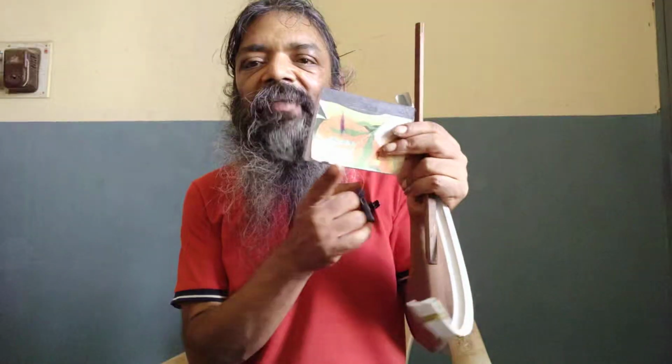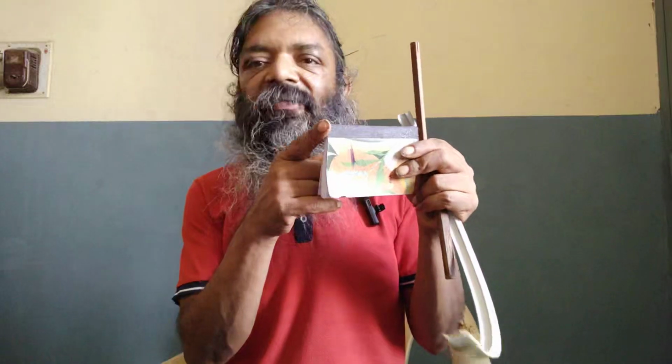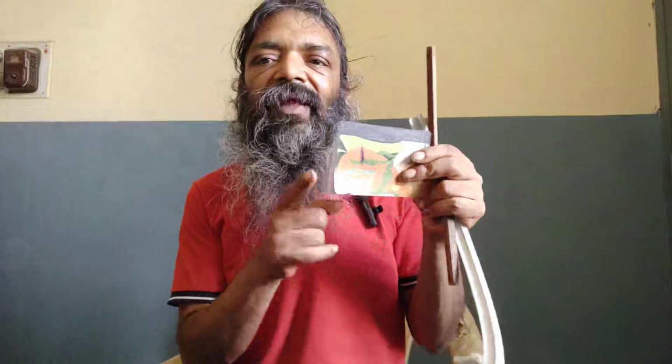Makes sense? If I represent this vector as a vector, and this other as b vector, then a vector is x1i plus y1j, and b vector is x2i plus y2j. The a vector's magnitude into b vector's magnitude.